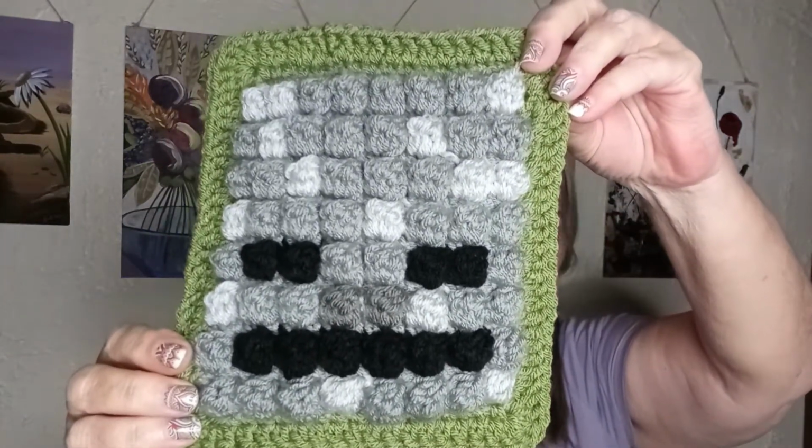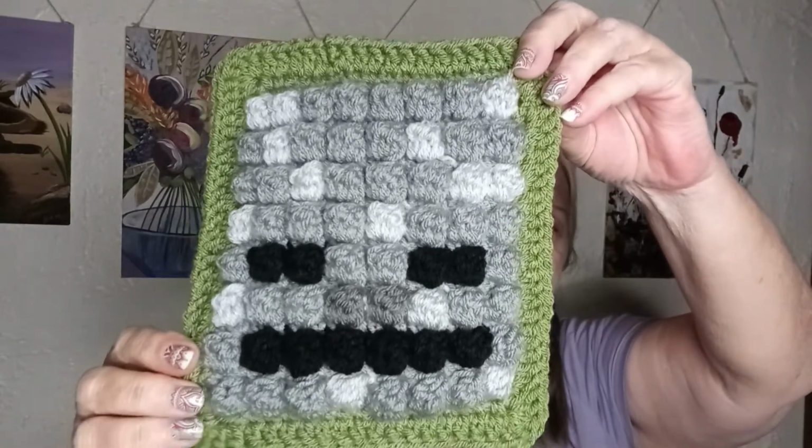I used 3 shades of gray and black, and then the fern green for the border. So the colors that you will need for today is a light gray, a medium gray for 2 of the baubles, just 2, his first little nose, a dark gray, and then black for his mouth and eyes, and fern green for the border.